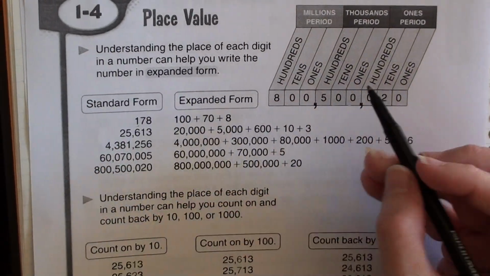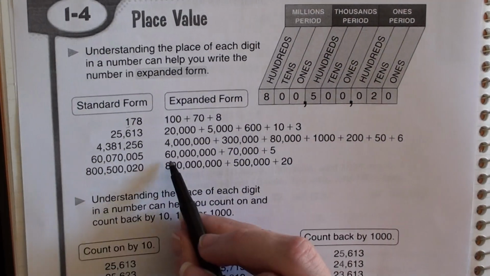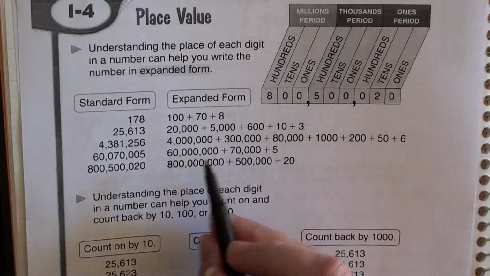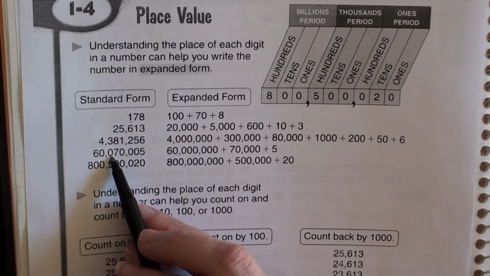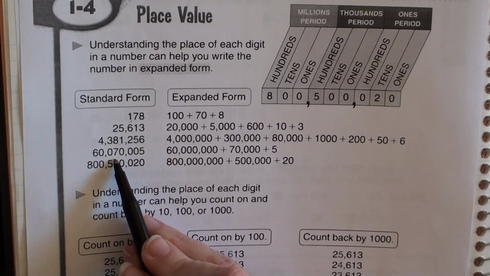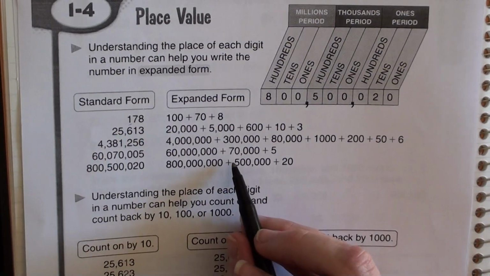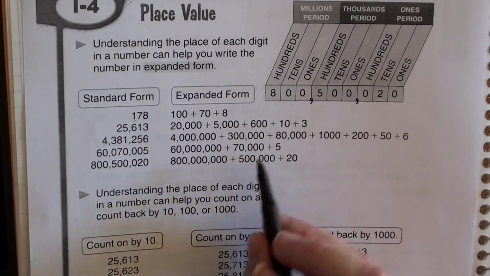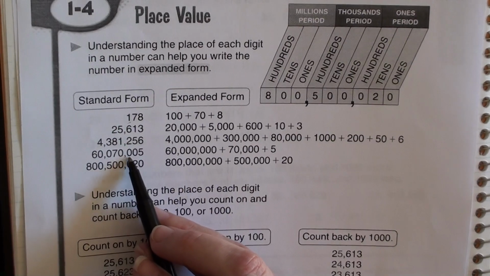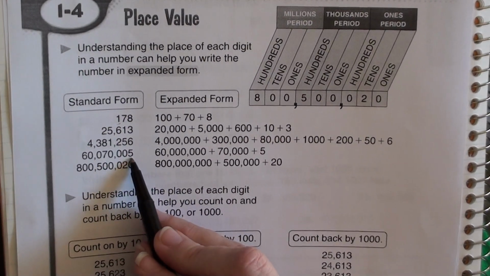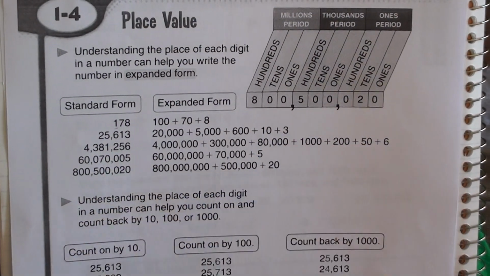The 6 is in the 10 millions period, so we write 60 million plus nothing. Oh, there's a 7. The 7 is in the 10,000s period, so we say plus 70,000. And then nothing, and then 5 in the ones period, 5.